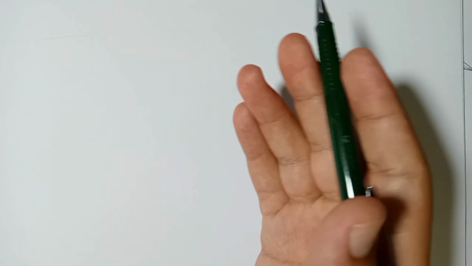We'll explore the details of each expression and discuss how to use shapes and lines to effectively convey emotions. Grab your drawing tools and let's start creating together.